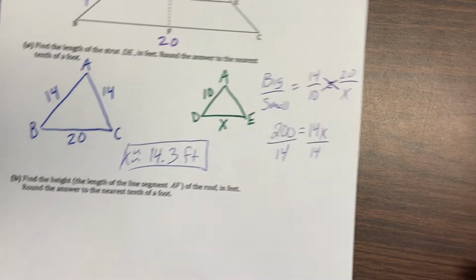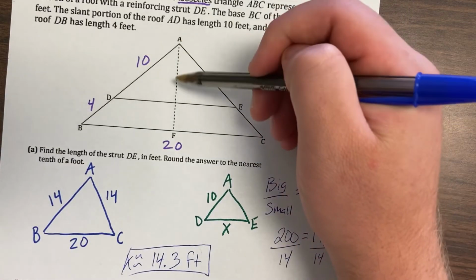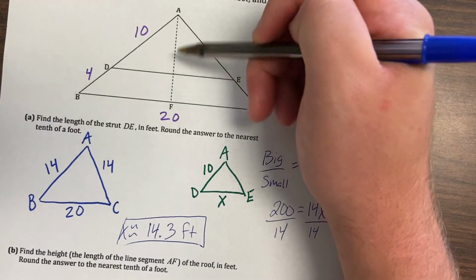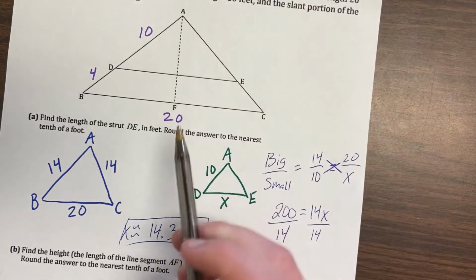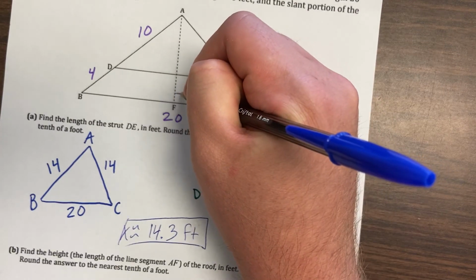All right, part B. Part B says find the height or the length of the line segment AF. So it's wanting us to deal with this. And we can assume that AF is an angle bisector, so it literally splits this guy in half. We can assume that this makes a right angle.